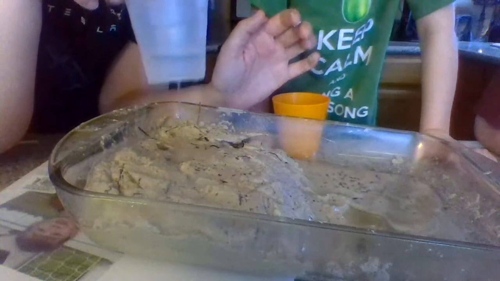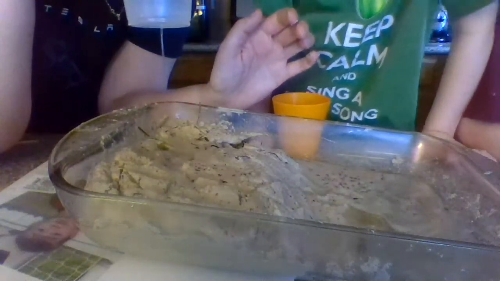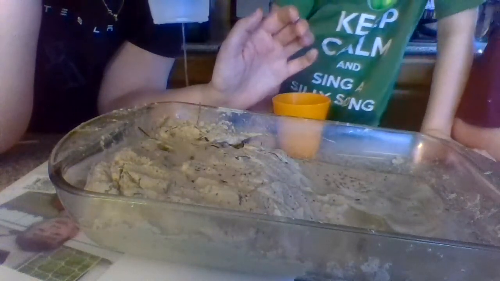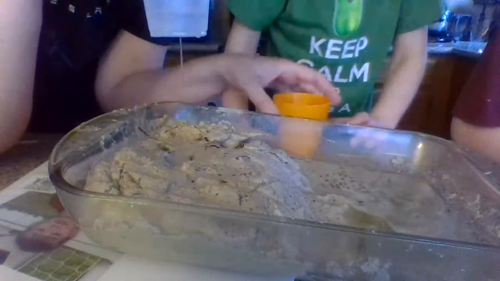Not time for me to pour the big one. Yeah, you'll be pouring the big one in a minute, right? We'll be done with this one. So if you look, let's see if we can get the camera to see it. You can see some little rivers that have started.